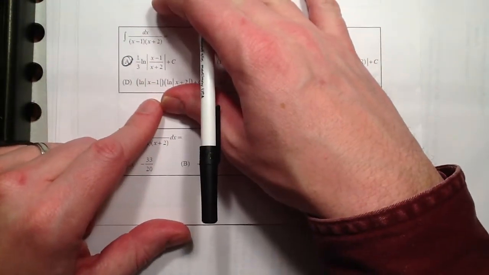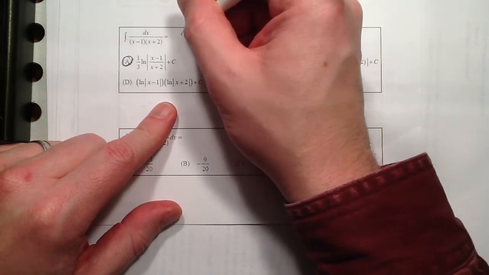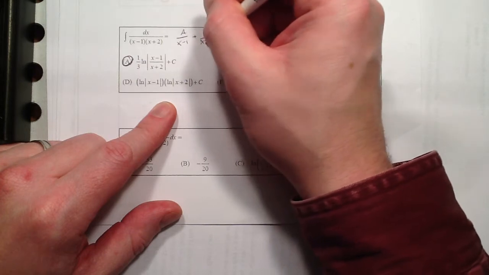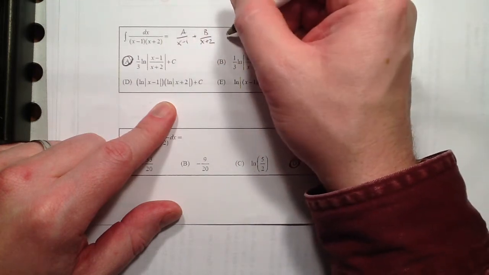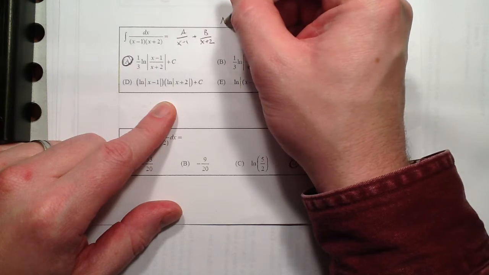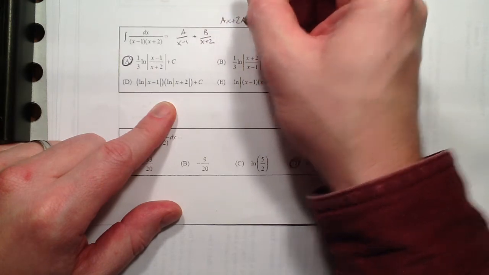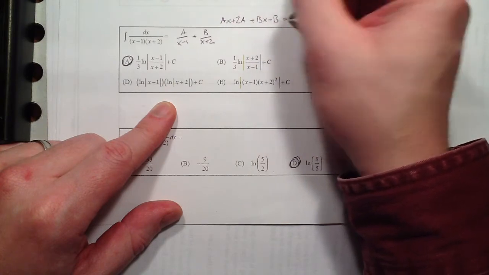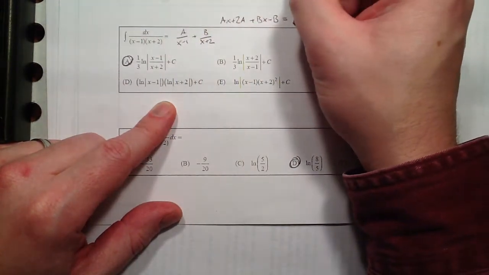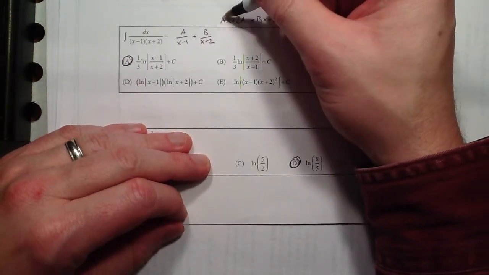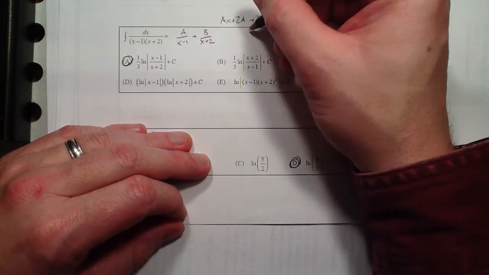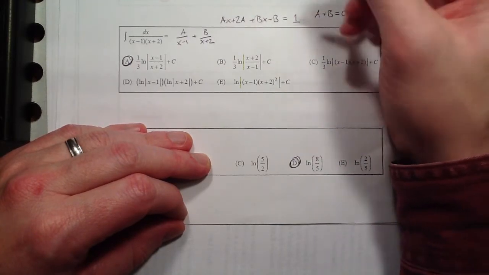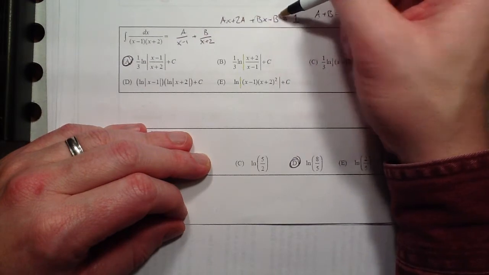This is definitely partial fractions, this one. So let's see, A over x minus 1 plus B over x plus 2. So I've got Ax plus 2A plus Bx minus B has got to match up to, there's just a dx on the top, so that's like matching up to 1. Which means A plus B, since there's no x term, must be 0, and 2A minus B must be 1.